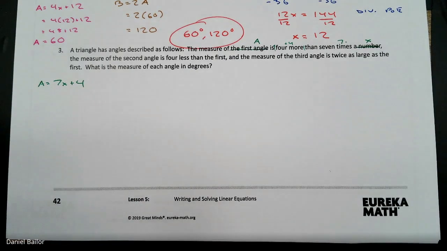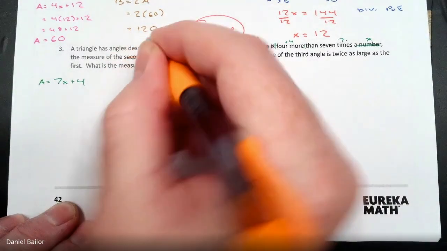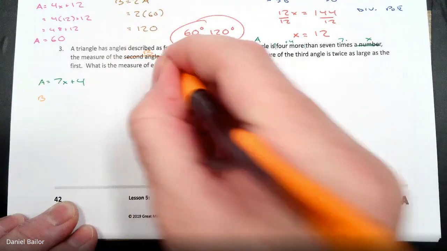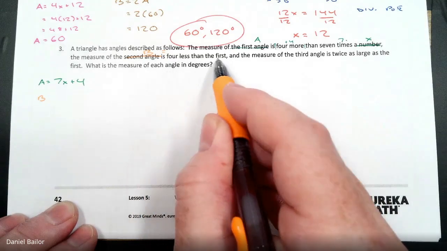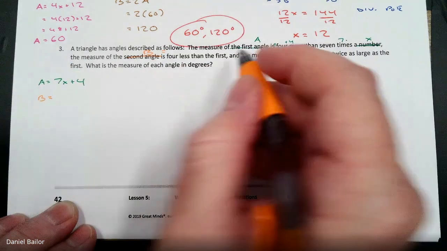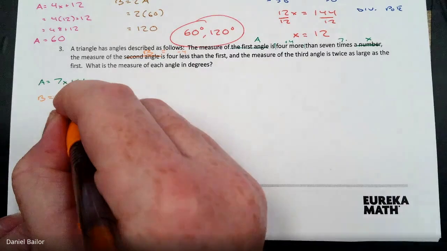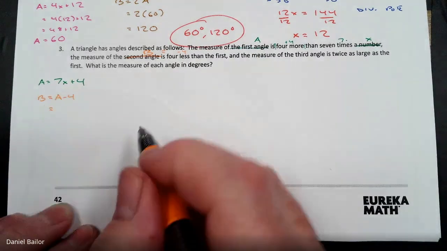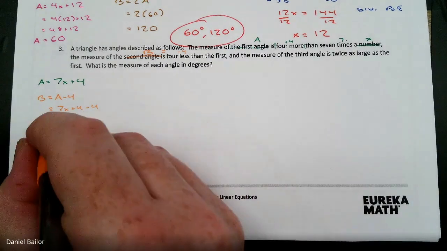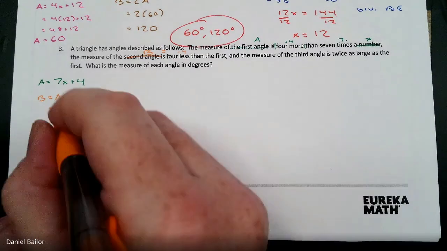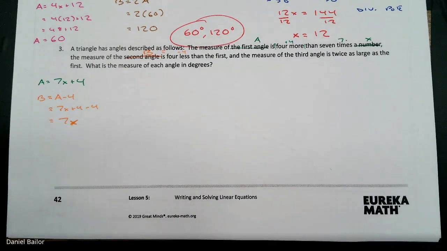Next thing, angle B, or the measure of the second angle, which I'm going to say is B. B is 4 less than the first. So angle B is 4 less than the first. So angle B is the first angle, A, 4 less means minus 4. So it's A minus 4. So angle B is A, 7x plus 4 minus 4. So B is just going to be 7x because it's 4 smaller than A. Looking good so far.